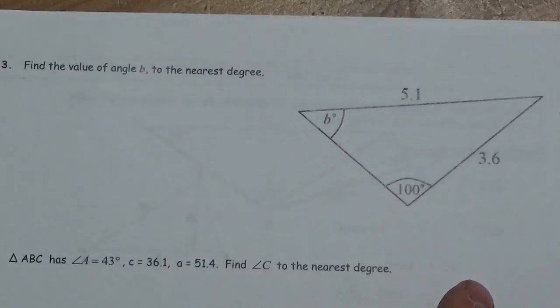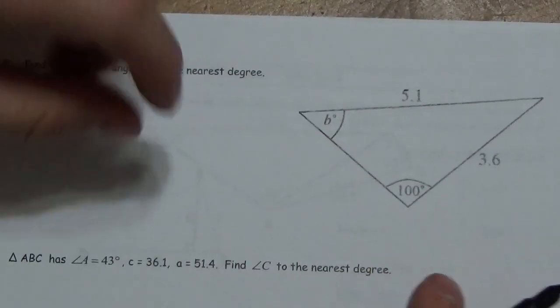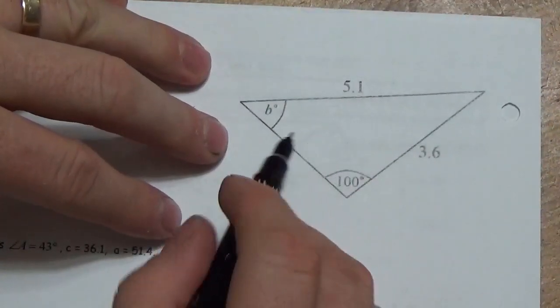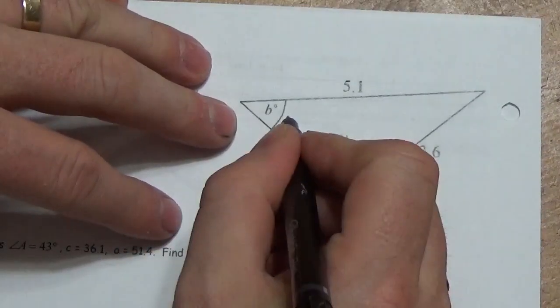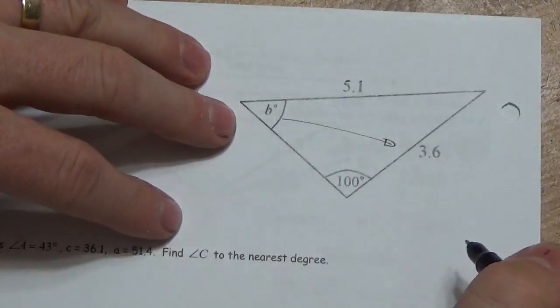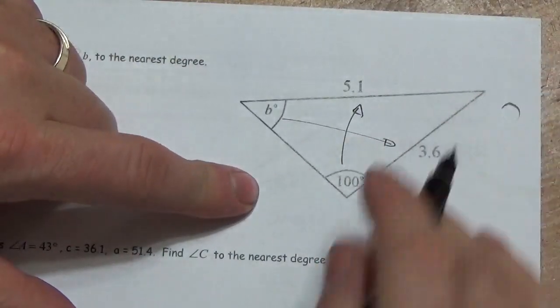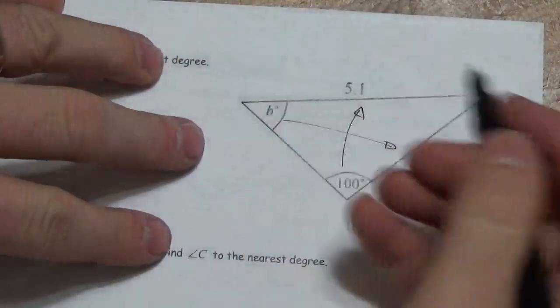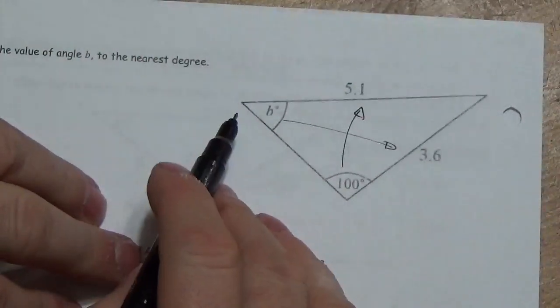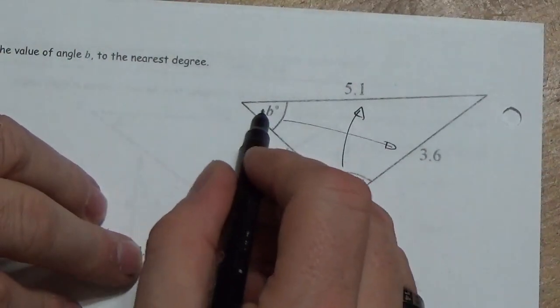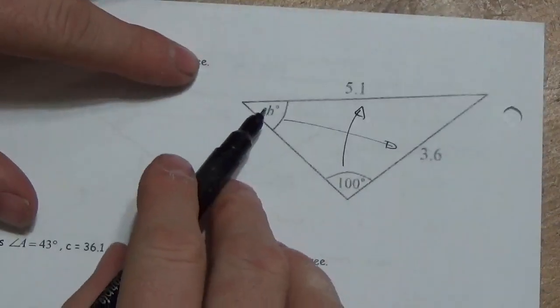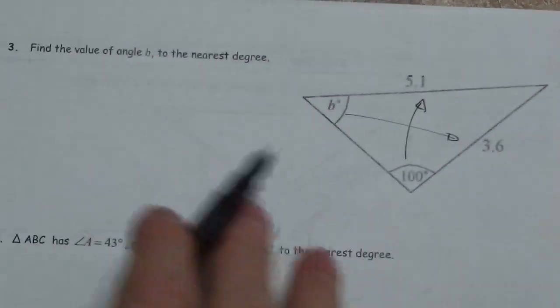Okay, well the last two questions we were looking for side lengths. Here we're going to look for an angle. So when you look at the triangle here, here's the angle that we're looking for. The side opposite it is 3.6, but we're given this angle of 100 degrees, and the side opposite that is 5.1. So we can label these things a little bit, but they've already kind of given us this variable B here. So let's just stick with that.